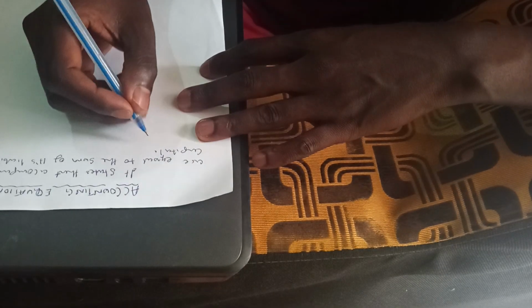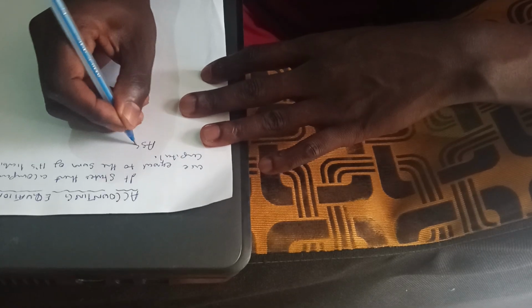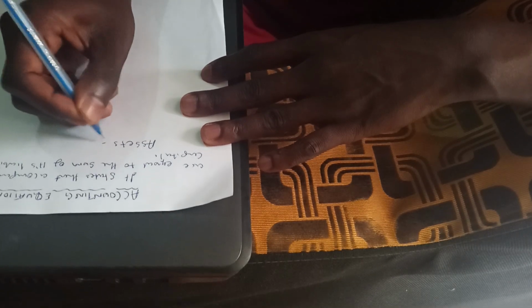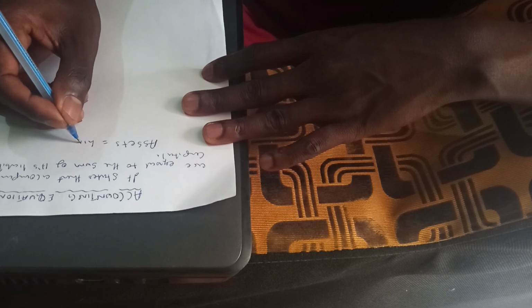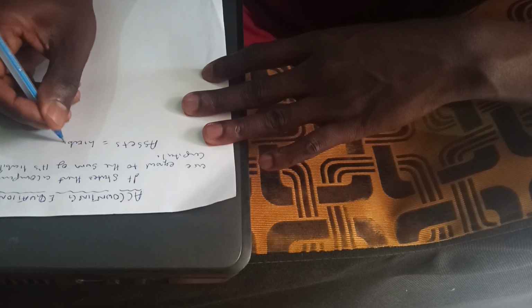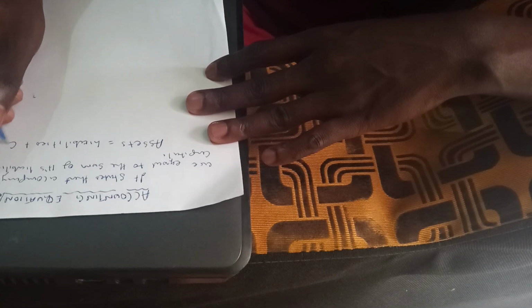Mathematically, this statement means that assets equal liabilities plus capital. That is it. You can ask what is the use of the accounting equation.